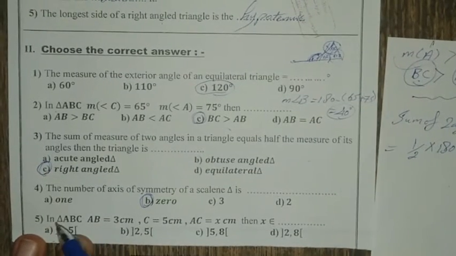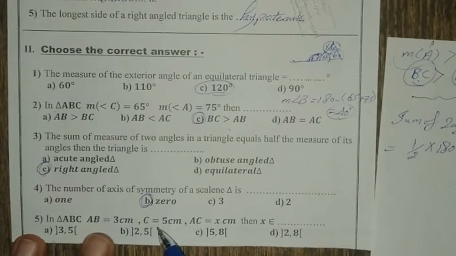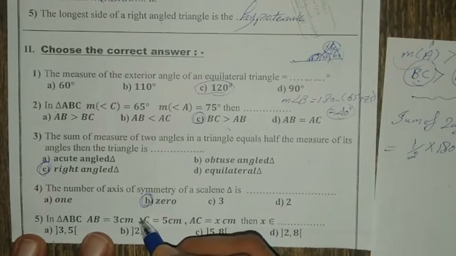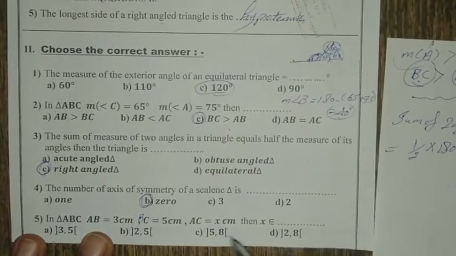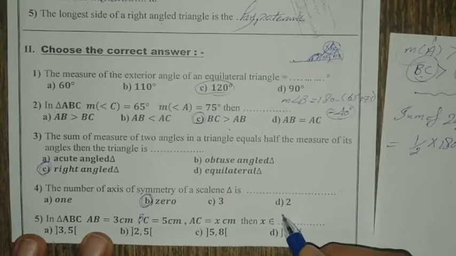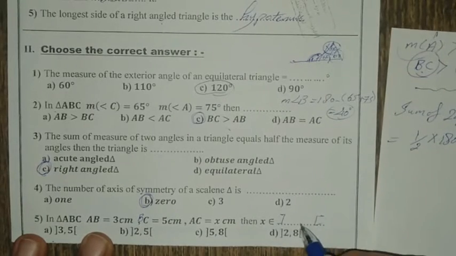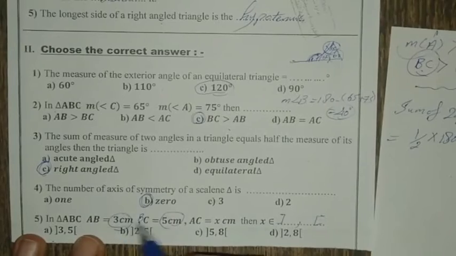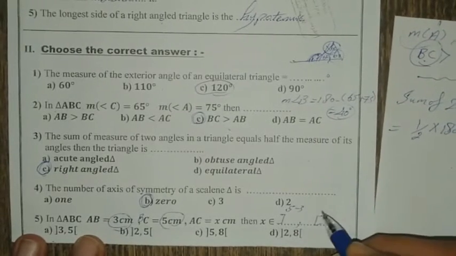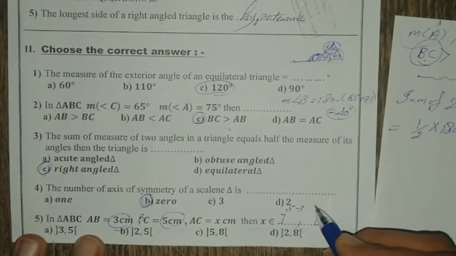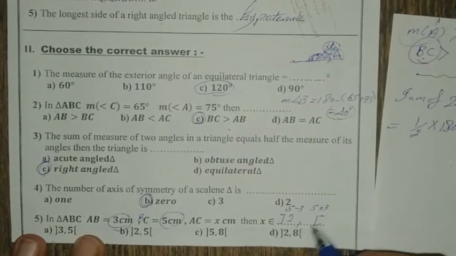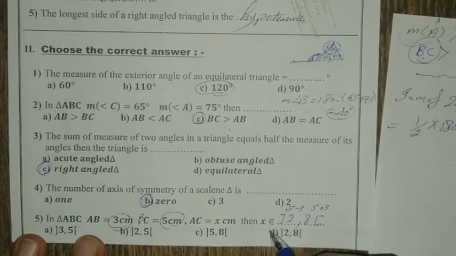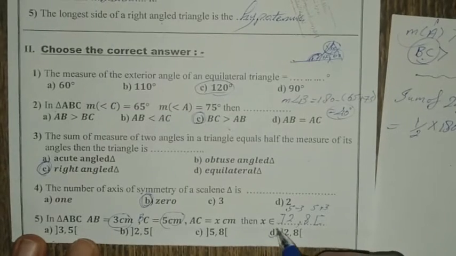The last question. In triangle ABC, AB equals 3 cm and BC equals 5 cm. So AC equals X. X belongs to the open interval. We will subtract 5 and 3 and we will add 5 and 3. 5 minus 3 equals 2. 5 plus 3 equals 8. X belongs to the open interval 2 and 8, which is D.